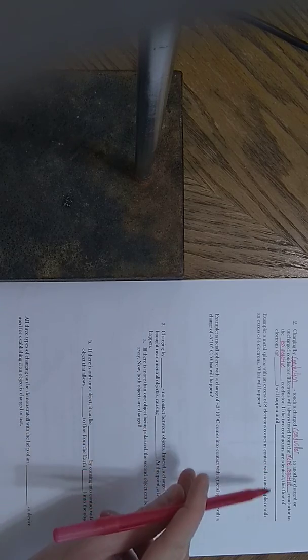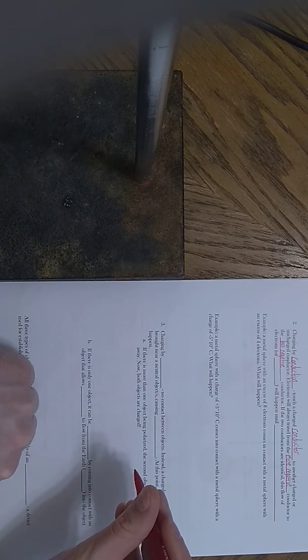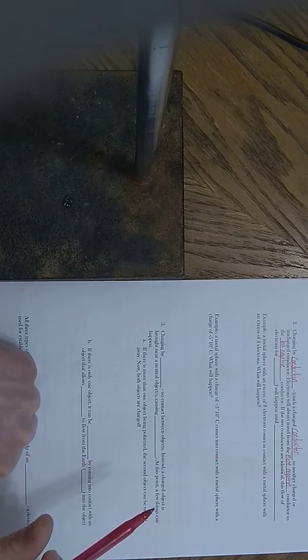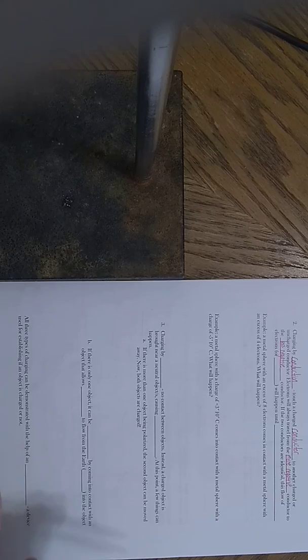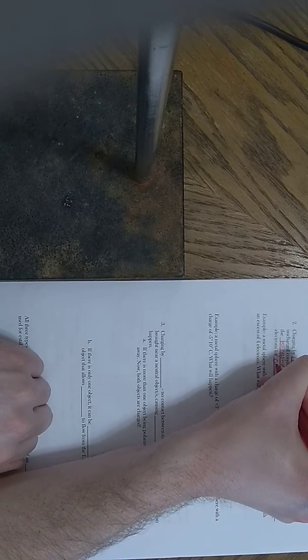Okay, if the two conductors are identical, as in same size and everything, this flow of electrons, by the way, flow of electrons, what does that mean? A flow of electrons you know as current.